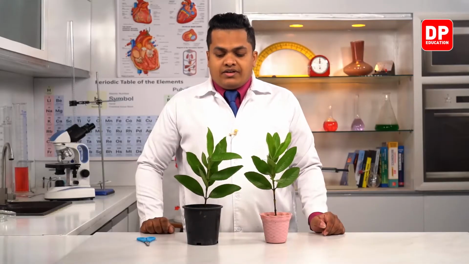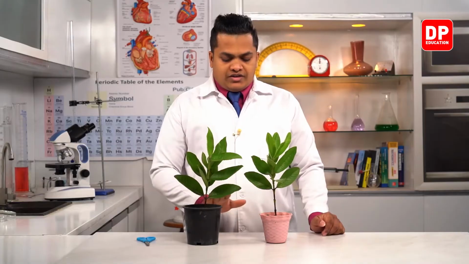So within this activity, what we are going to do is select these two plants, and in one particular plant, I'm going to remove the apex. Then after that, we are going to keep it for some time, for a week or two. Then we are going to study the height. Now it's better to observe the height day by day.